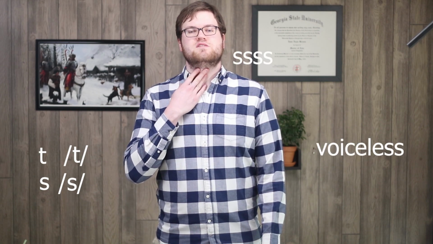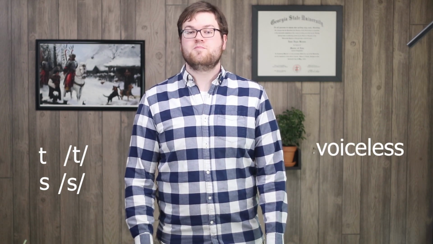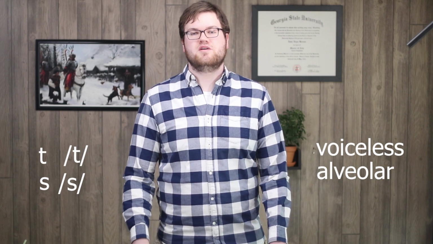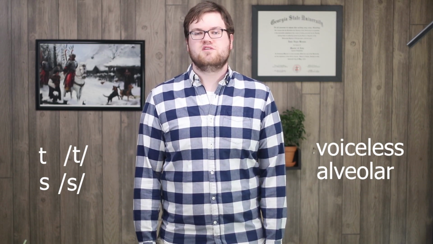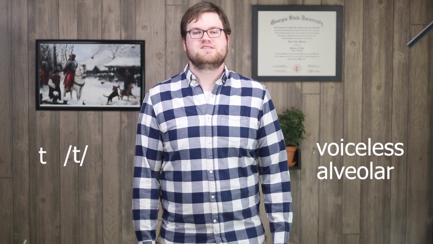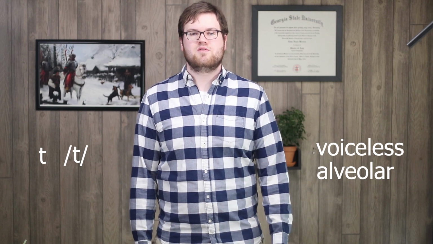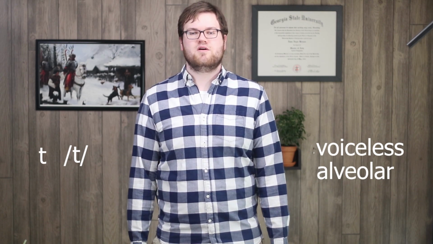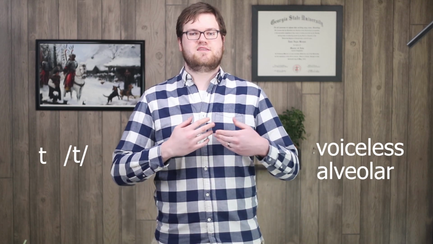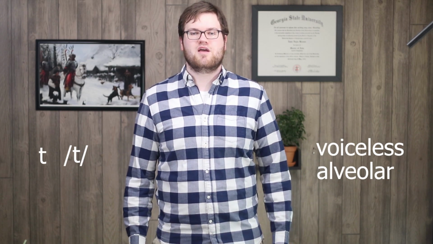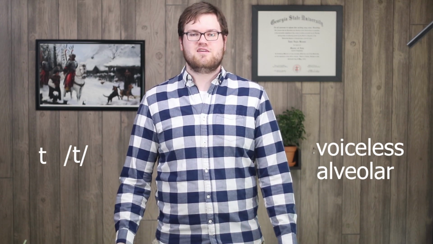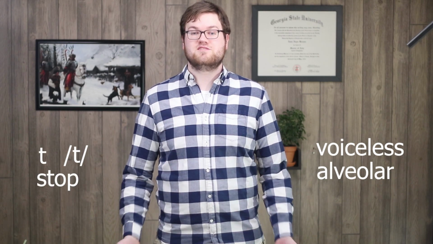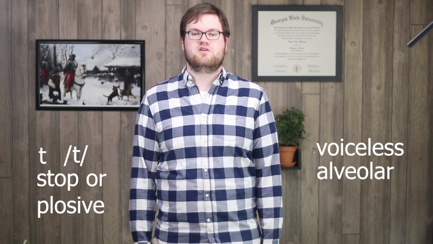So let's look at a T and an S. They have the same voicing. They're both voiceless. They are in the same place. They're both alveolar sounds right behind your teeth, but there's obviously a difference between them. If we look at a T, it stops. We can't hold it out. You can't say T. That's just me holding out the vowel after the T. It stops. It's called a stop, or a plosive, as some people like to call it.